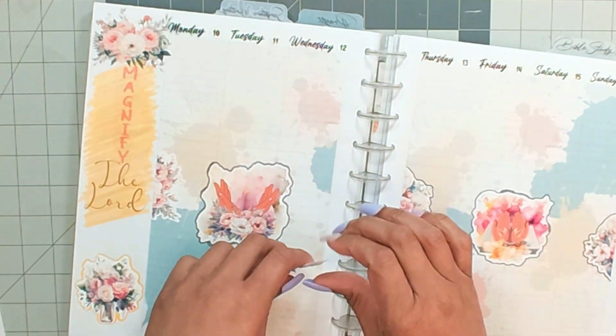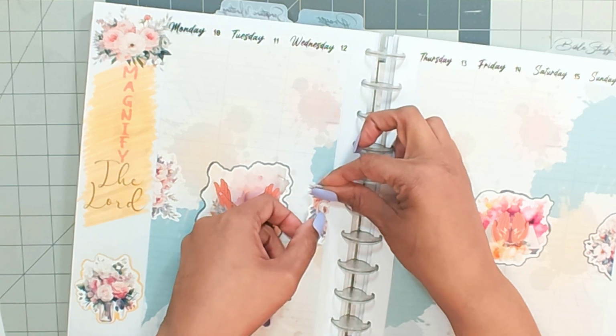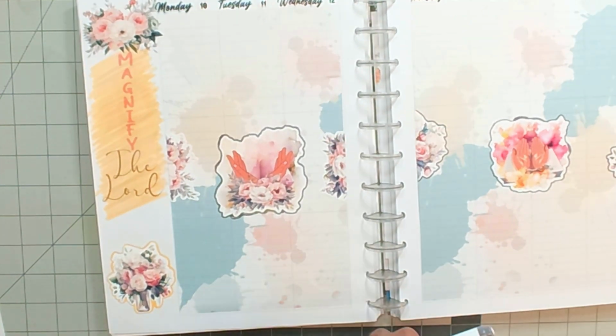So that is it for this layout. Simple, but still beautiful. And I hope you enjoyed this.